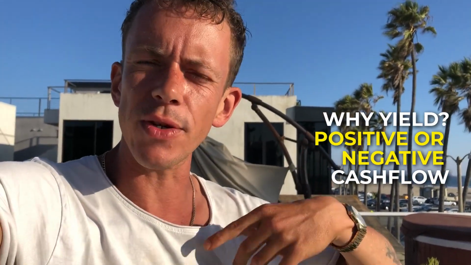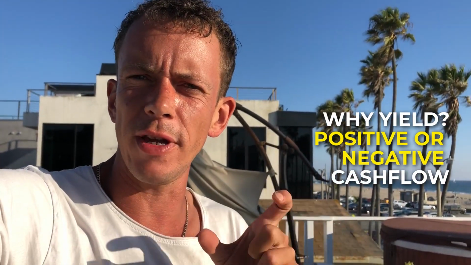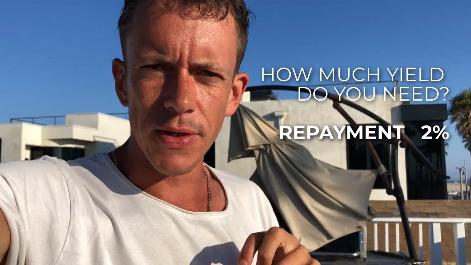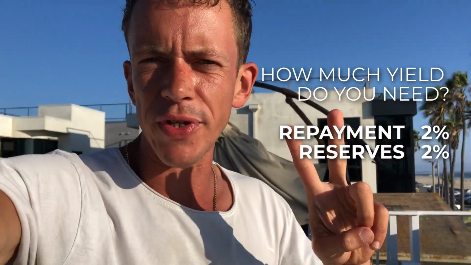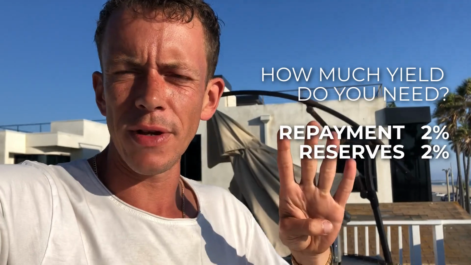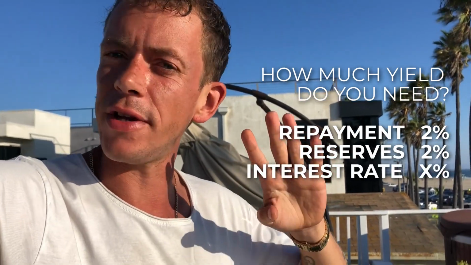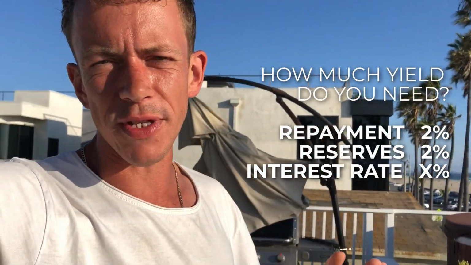First of all, you have to pay money back every year. This is around 2% because usually you do the loan over a range of 35 years. So it's 2% for paying back the money every year. You also have 2% for repairing and other stuff, so you need a 4% yield. And then there are the interest rates. In usual times, it's about 2%.